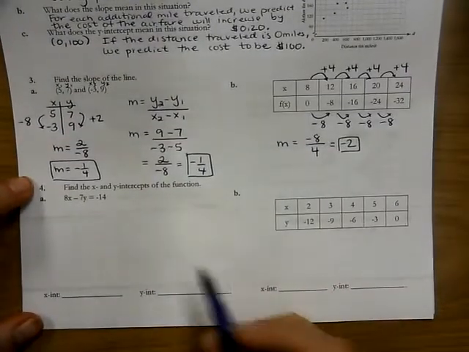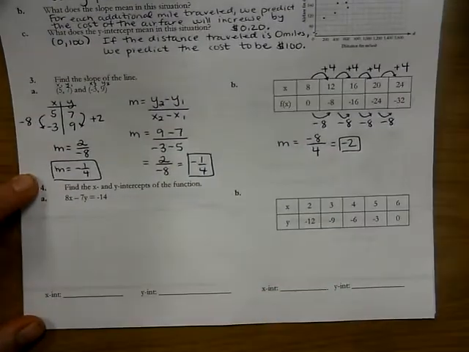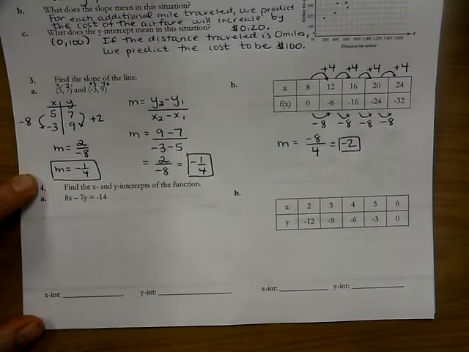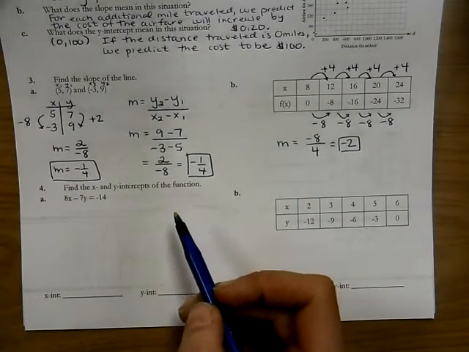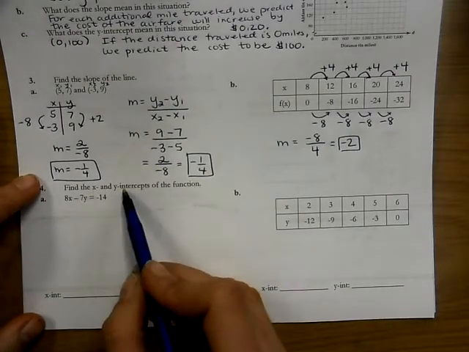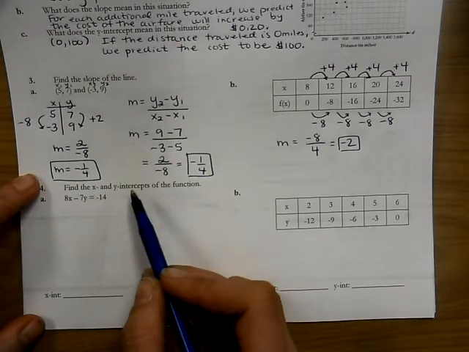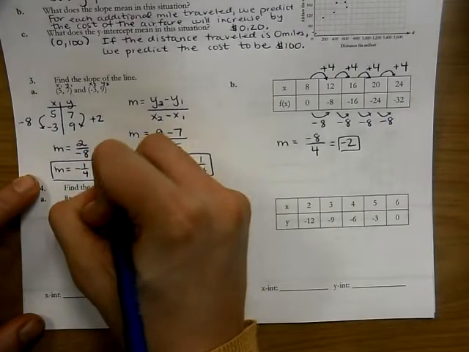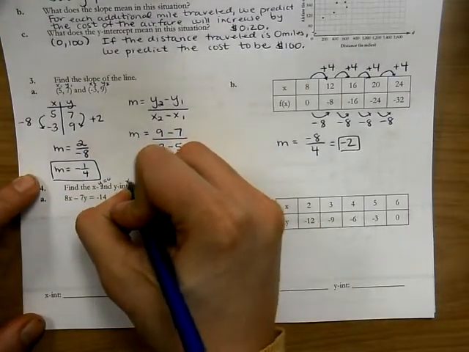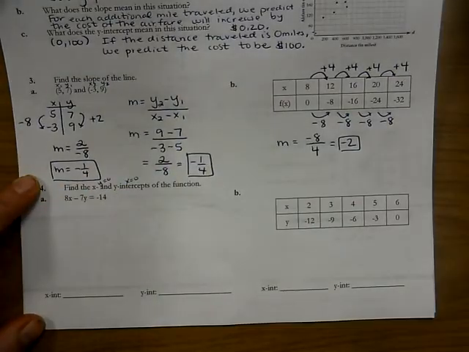Number 4 asks us to find the x and y intercepts, so I've got to think through everything I know about x and y intercepts. Well, on a graph, it's where the line or function, whatever it is, crosses the x-axis or the y-axis. But I also know that every point on the x-axis has a y-coordinate of 0, so the x-intercept would be when y is 0. Your y-intercept is when x is 0, because every point on the y-axis has an x-coordinate of 0.